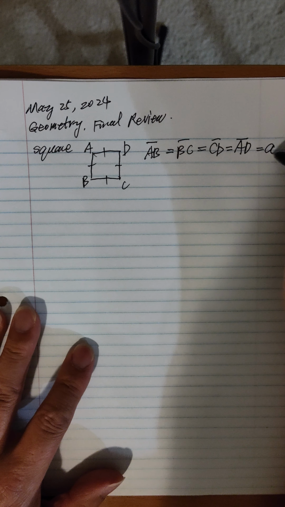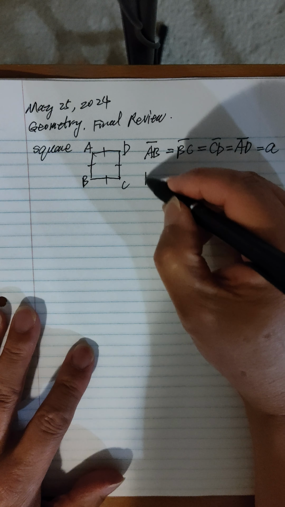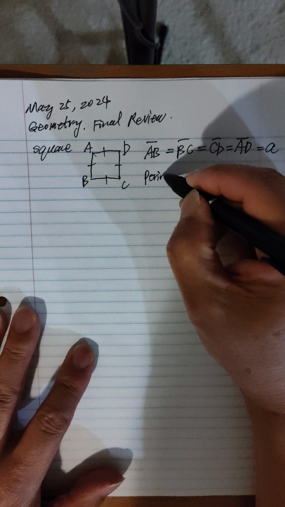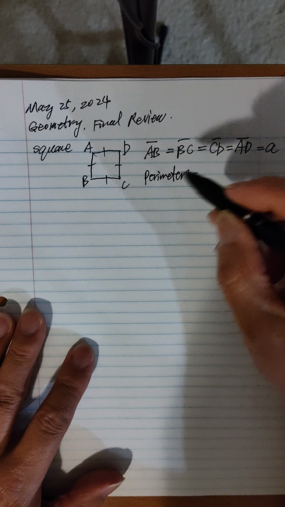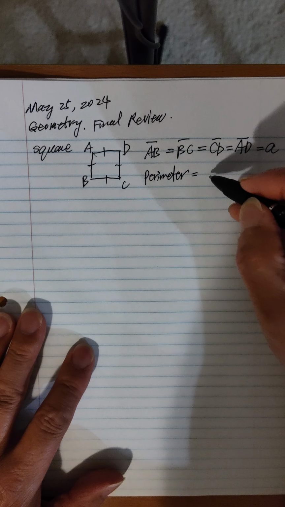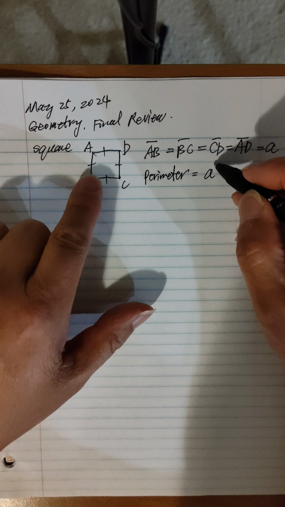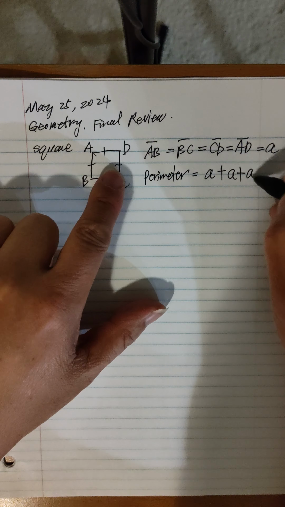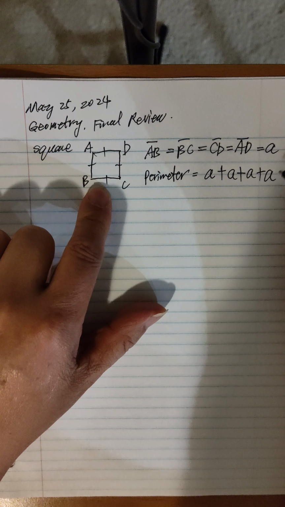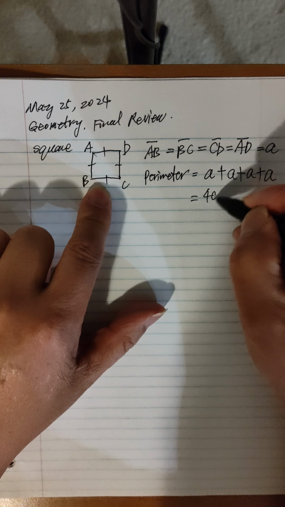Let's say the length is A. Then the perimeter of the given square ABCD is going to be A, because that's the side, plus another A, plus another A, plus another A. So that will be 4A.